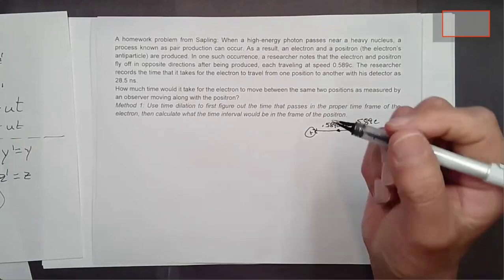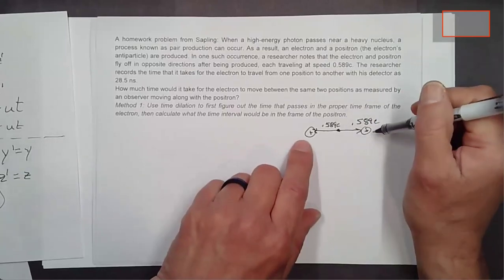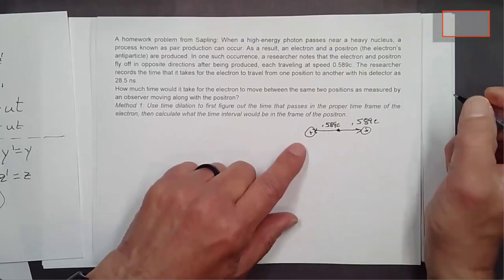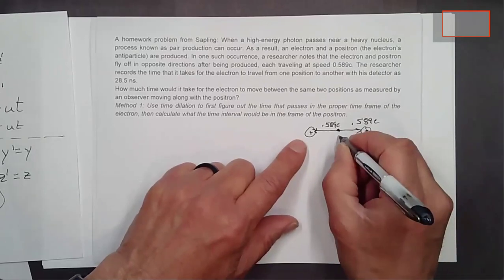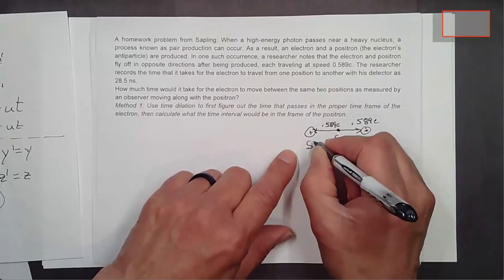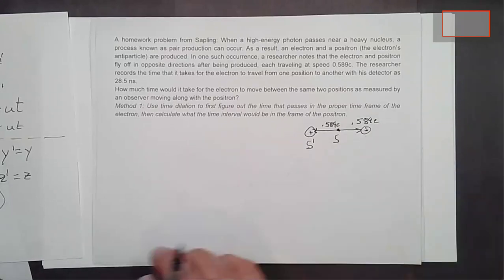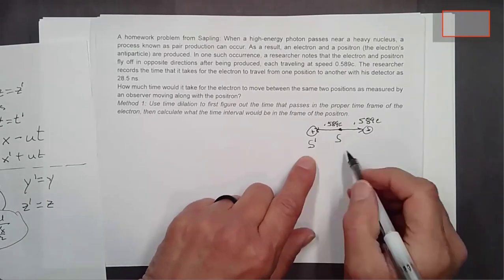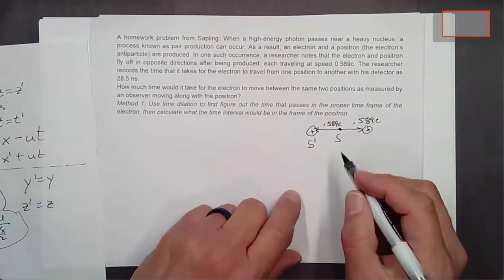We can figure out the relative velocity of the electron with respect to the positron. If we let the laboratory frame be S and the positron be S prime, then we want to know v sub x prime, the velocity of the electron with respect to the positron.